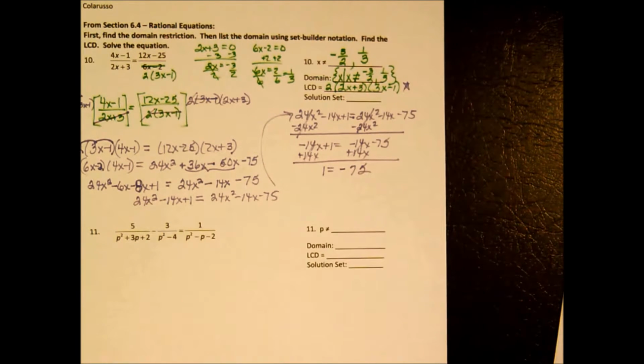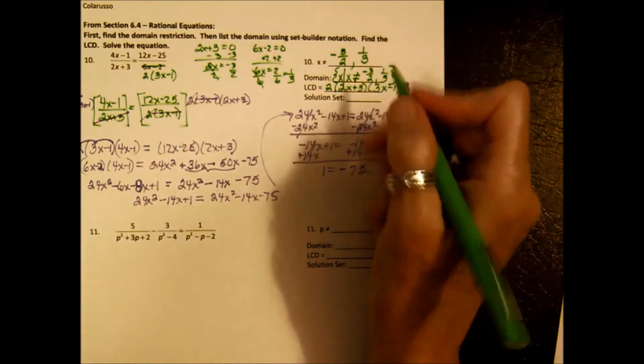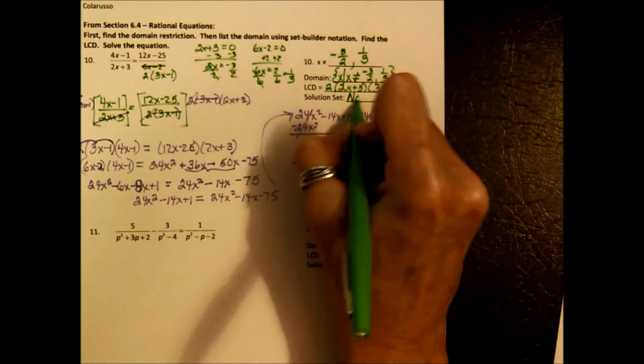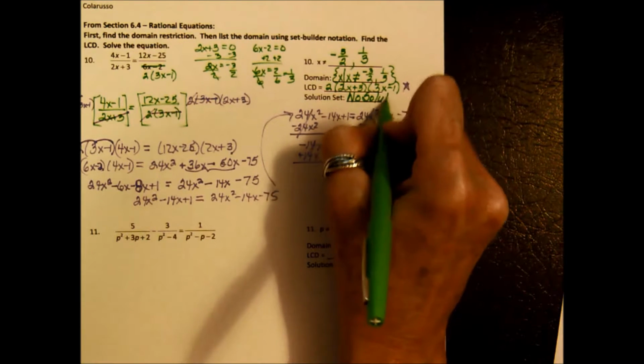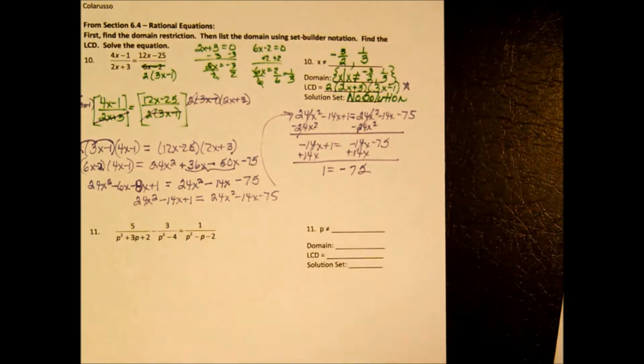Well, is that ever true? Does 1 ever equal negative 75? Of course not. And so what does that tell us? After all that work, it tells us that there is no solution. But we still had to go through all that work in order to discover that.